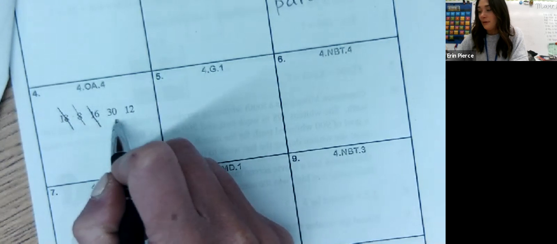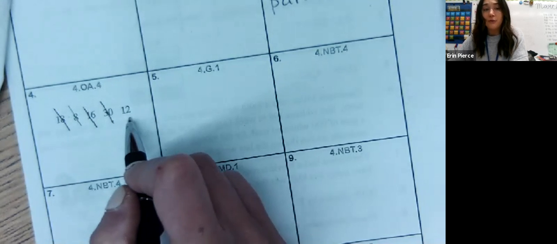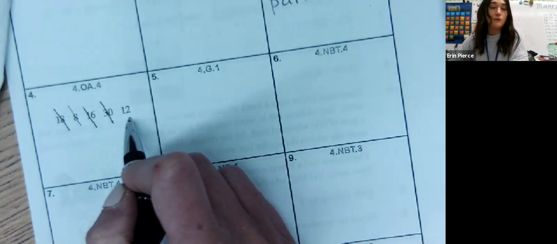30, not 8, I mean 6. 30, if I count by 4, I can't get to 30, but I can with 6. And last but not least, we have 12. Well, 6 times 2 will give me 12, and 4 times 3 will give me 12. I use that process of elimination to determine the multiple.